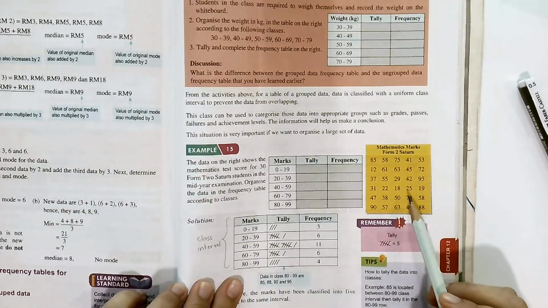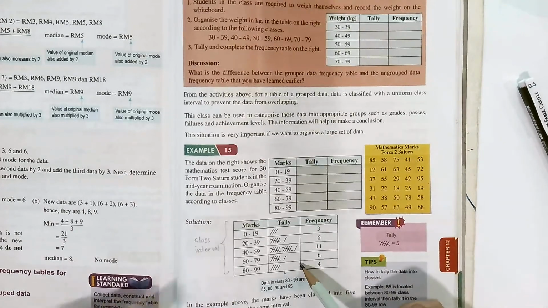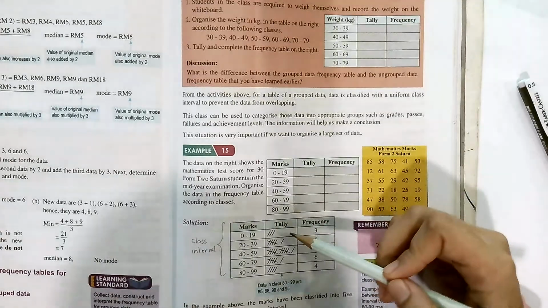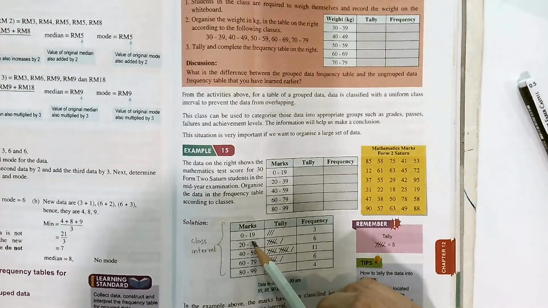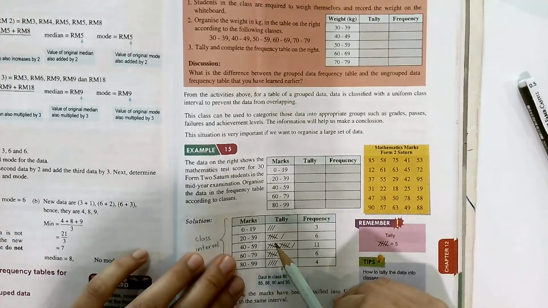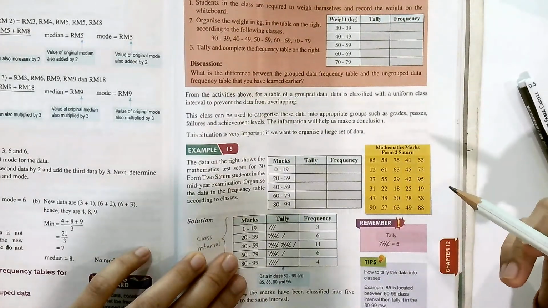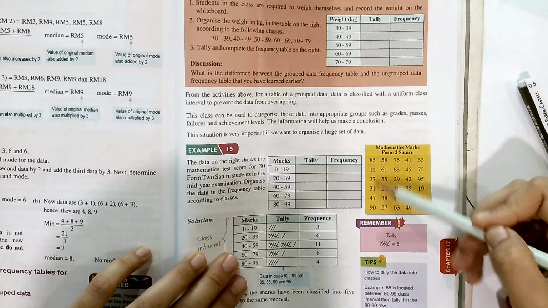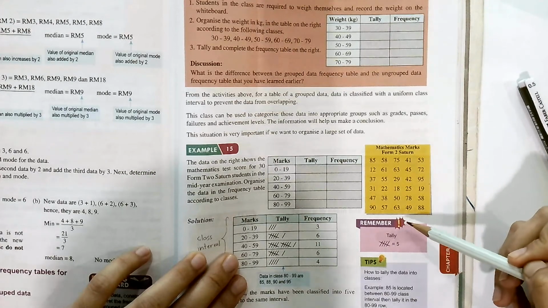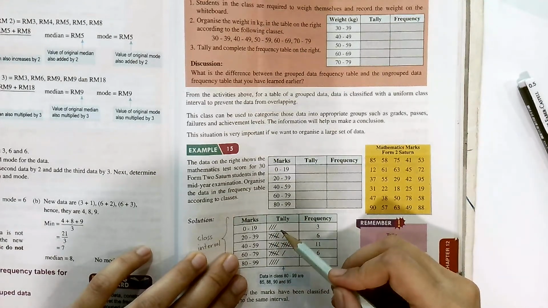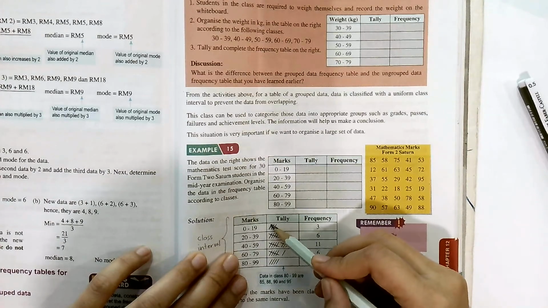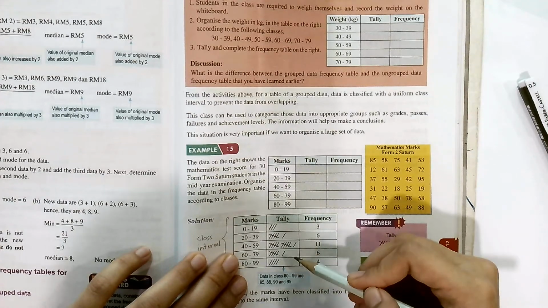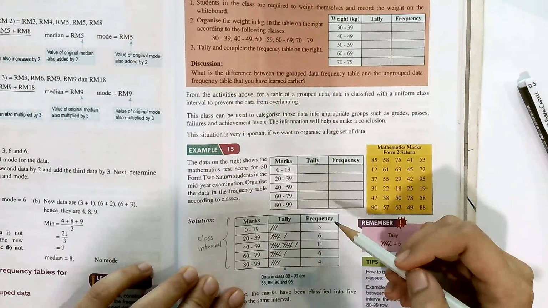So we have to transfer the marks here into the frequency table. So kita bilang markah 0 hingga 19. Okey, ada berapa orang dapat markah 0 hingga 19. So kalau kita tengok one by one here, okay, kita bilang ada 3. So kita tanda 3. 1, 2, 3. Ini kita panggil dia sebagai tally ataupun gundalan. Okay, next.